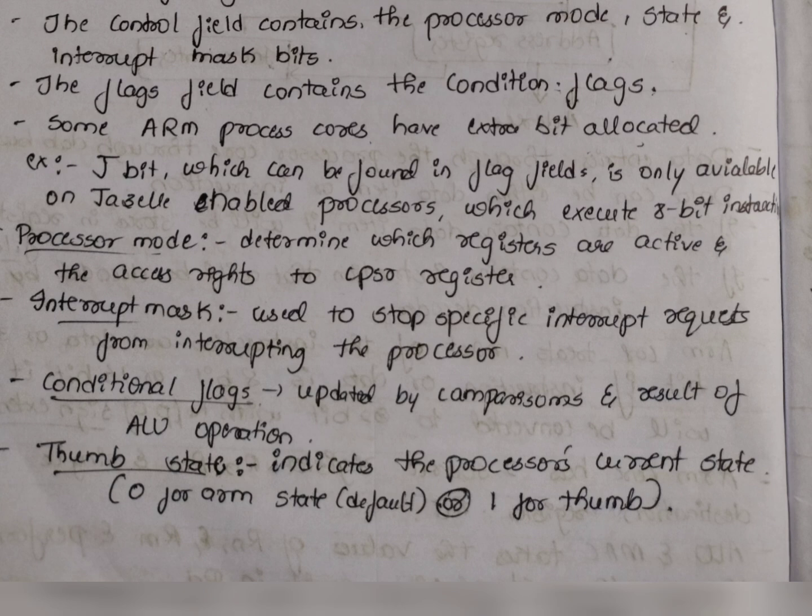The flag field contains the condition flags. Some ARM processor cores have extra bits allocated. For example, the J bit, which can be found in the flag field, is only available on a Jazelle enabled processor, which executes 8-bit instructions. Then the processor mode determines which registers are active and the access rights to the CPSR.